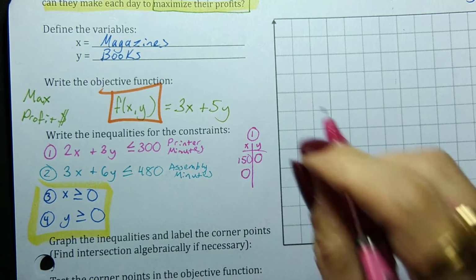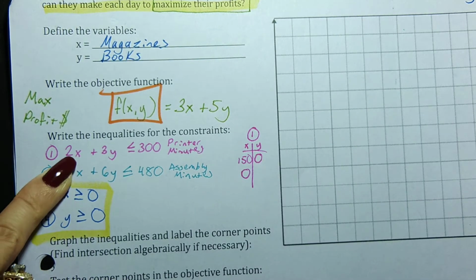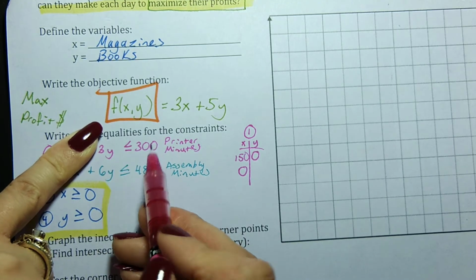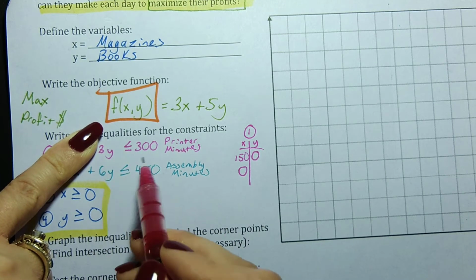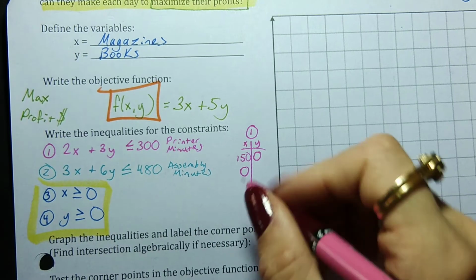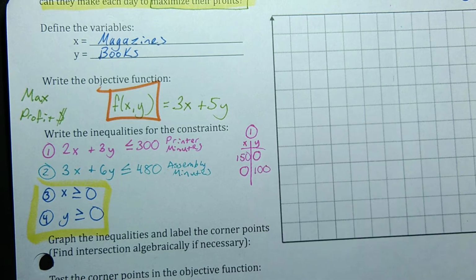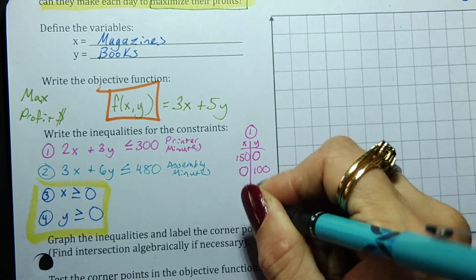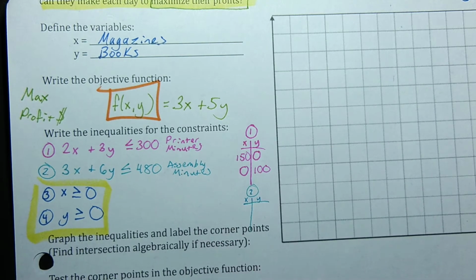We're going to plug 0 in for the x. So 2 times 0 is 0. So then if 3y equals 300, we divide both sides by 3. And what does y equal? 100. See if you can use the cover-up method to generate your table for that second inequality.